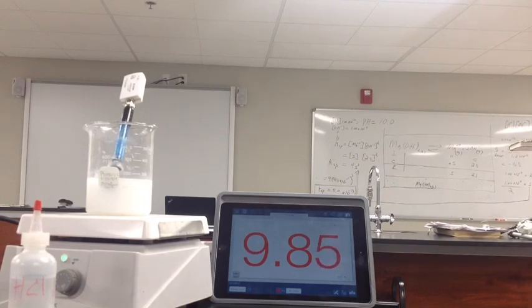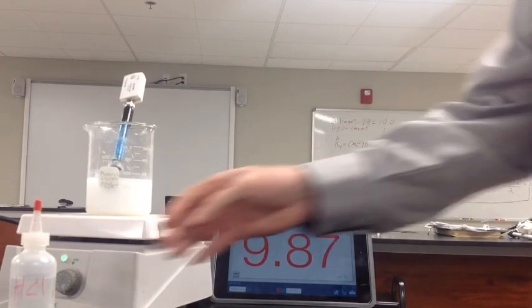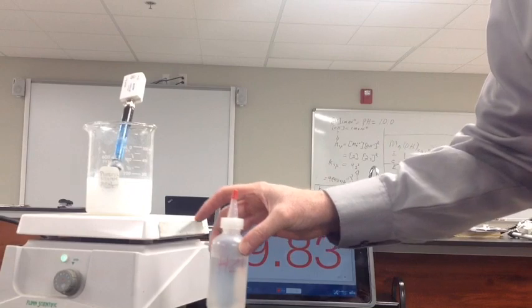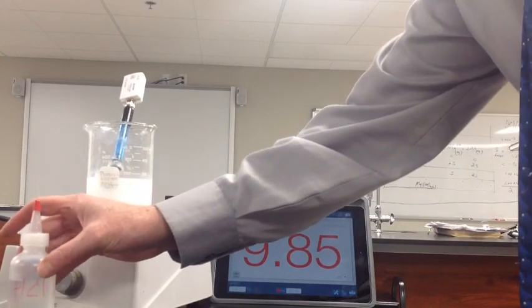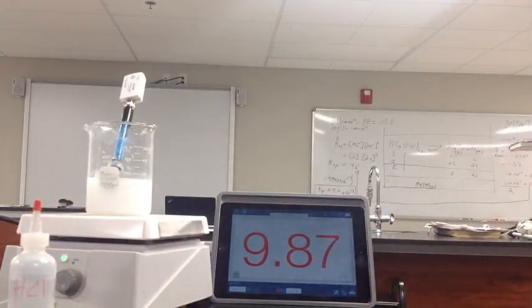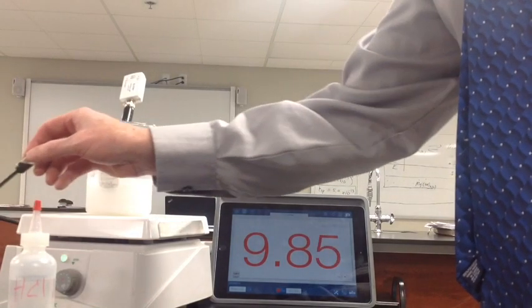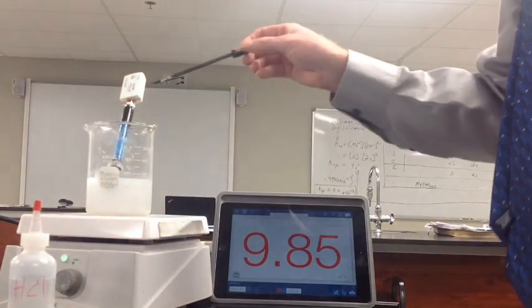While you're writing that, I also have hydrochloric acid here, HCl, in red. I'll put that off to the side. And I am going to add a universal indicator. So let's add a universal indicator, an acid-base indicator, to this solution.